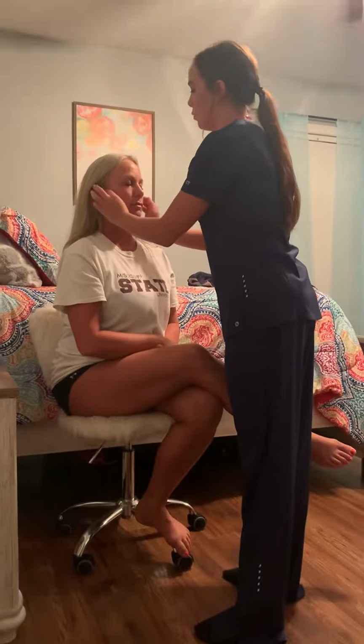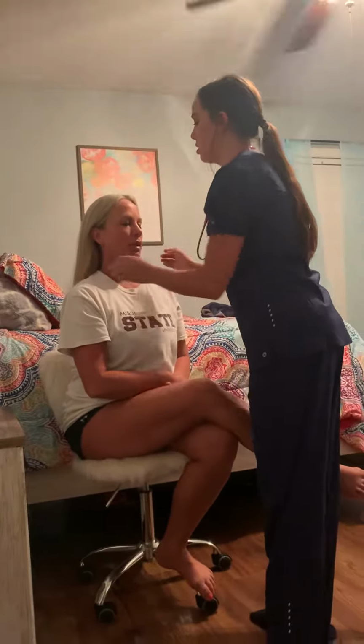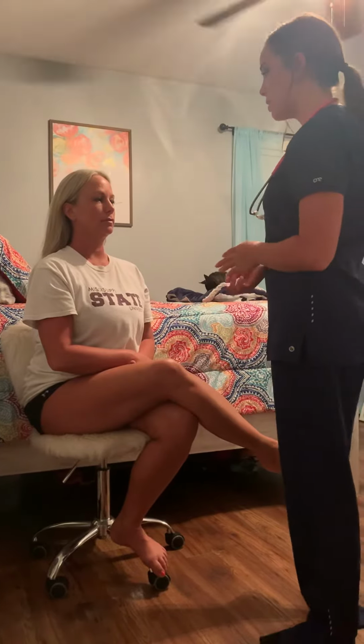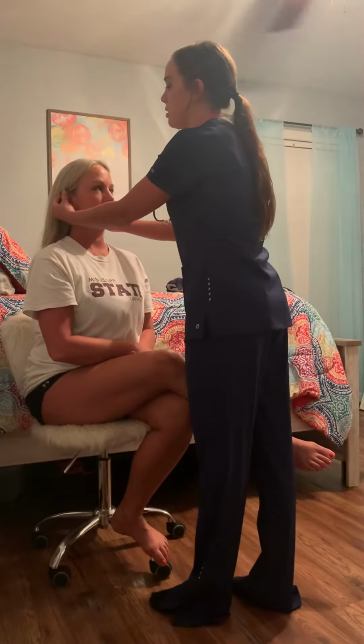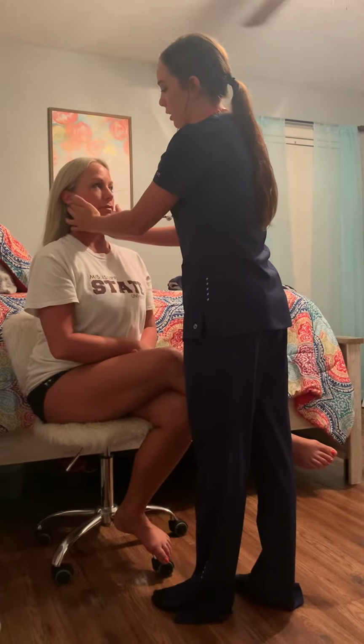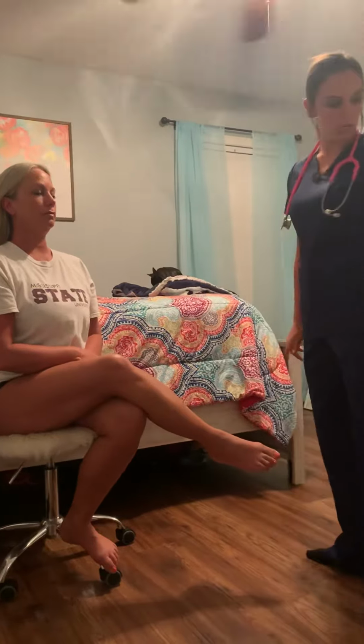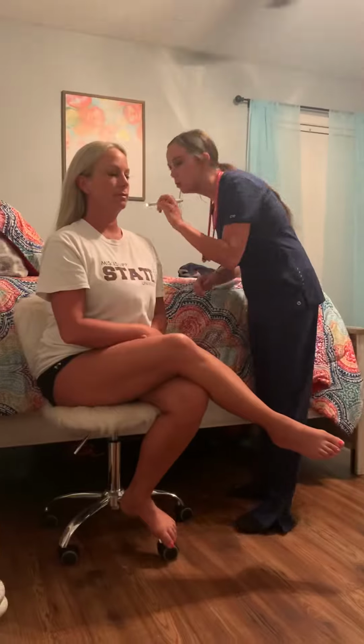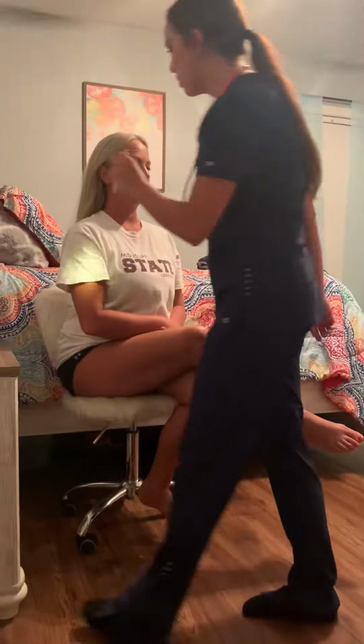Alright. Next thing I'm going to do is inspect her ears bilaterally for position, alignment, size, shape, skin intactness, color, and symmetry. Her ears are symmetric, they're normal size. I'm going to palpate her ears and her mastoid area for tenderness or irregularities. Is that tender? I'm going to inspect her external auditory canal for discharge and lesions. And I don't see any.